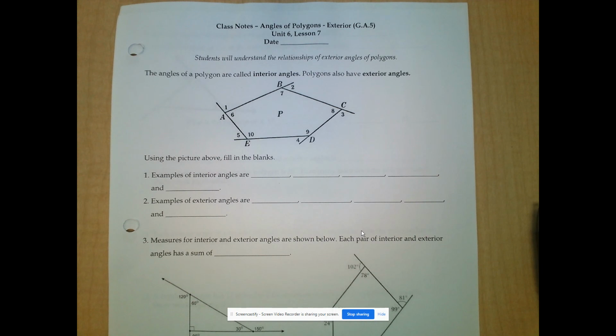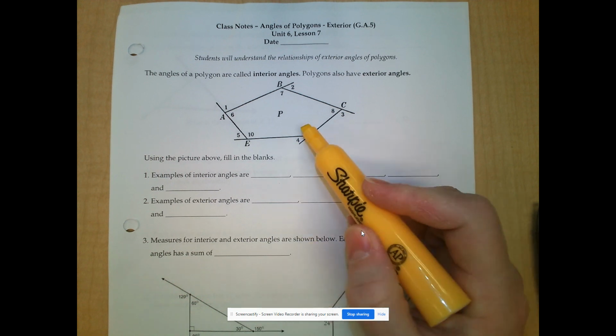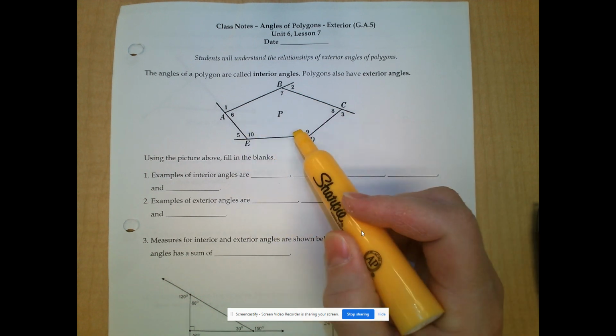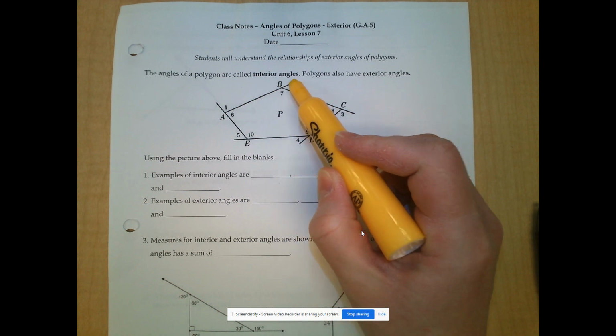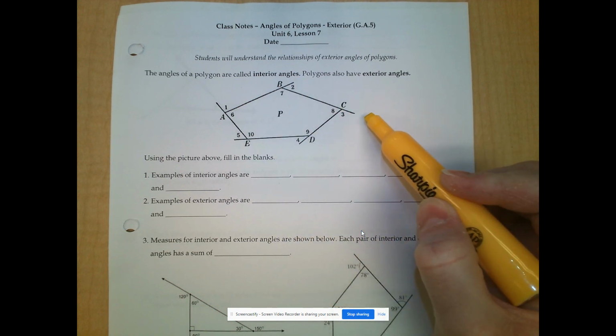Hello and hi. We are talking today about angles of polygons, and this time we are talking about exterior angles as the new information. If we look at this picture, you can see that this is a pentagon. It's got 5 sides, but you'll also notice that every one of the sides is extended beyond the vertex.